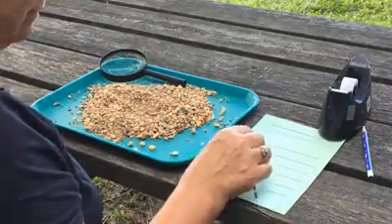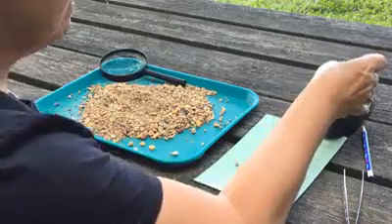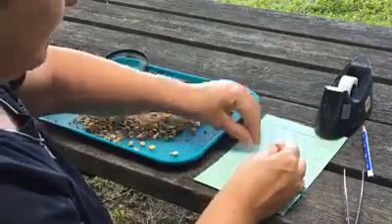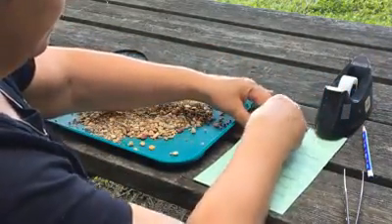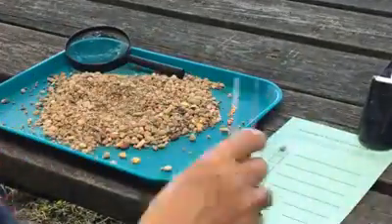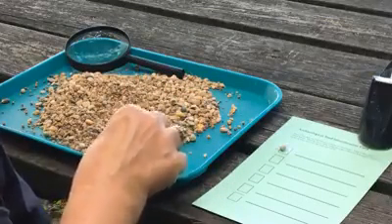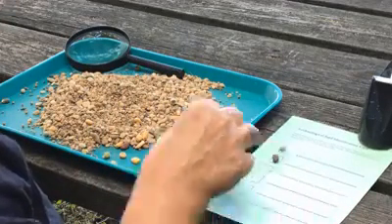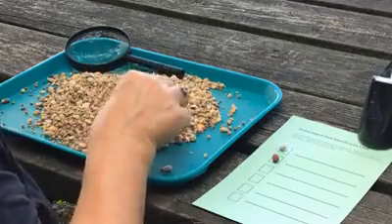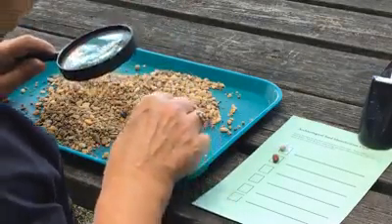One right there. And then to use their tape to tape them down in these little boxes. And then continue looking for seeds. I see one here. And I'm going to need a hand lens to look for some of the smaller ones.